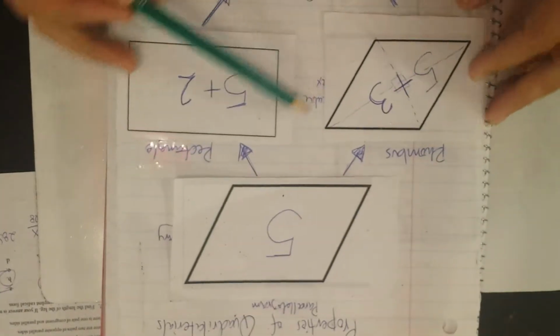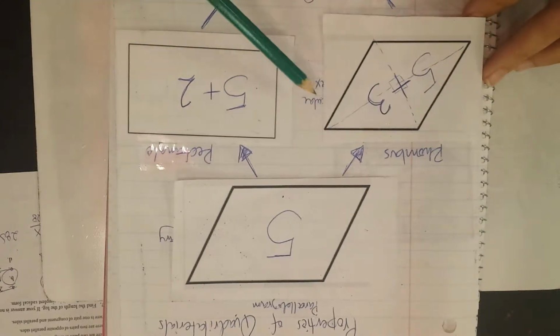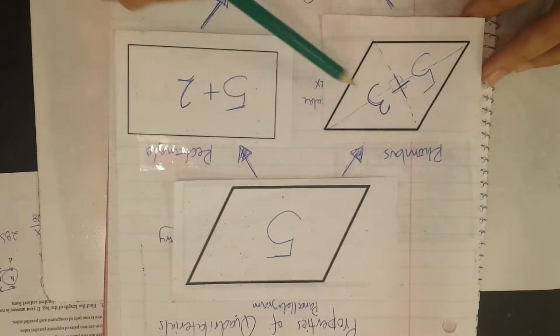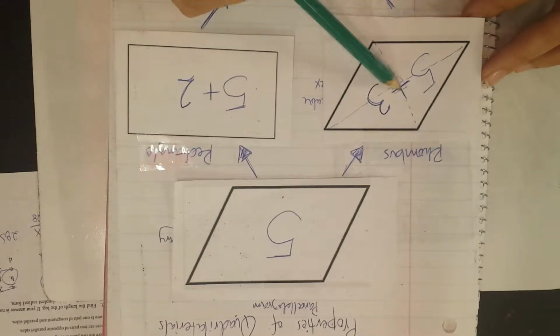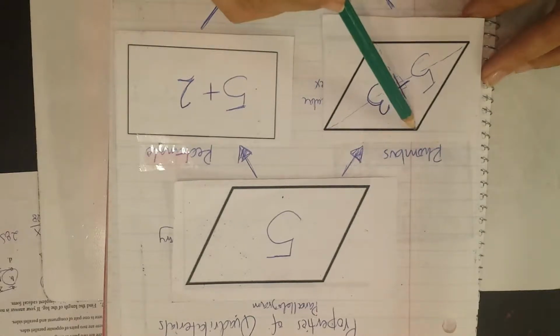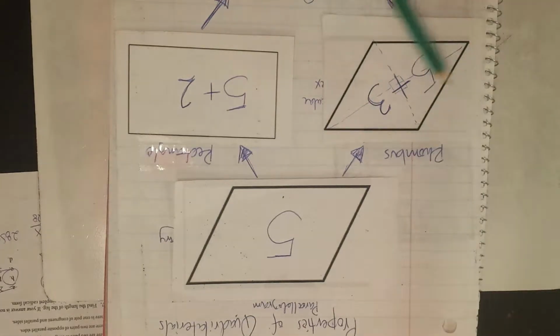A rhombus has the 5 from a parallelogram plus 3 more. Start with the most obvious. A rhombus is a slanted square. Good. So all the sides are going to be congruent. It also has 90s in the middle, or diagonals are perpendicular. And then it also bisects the angle. We should be really good at rhombus because we've done a lot of the rhombus.